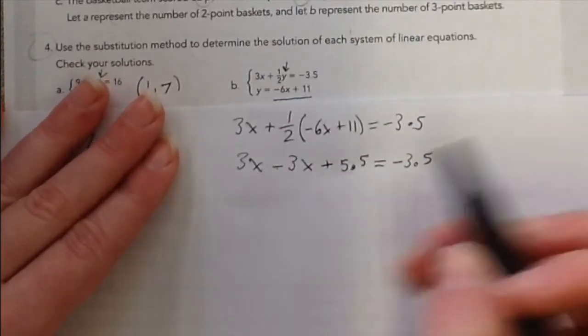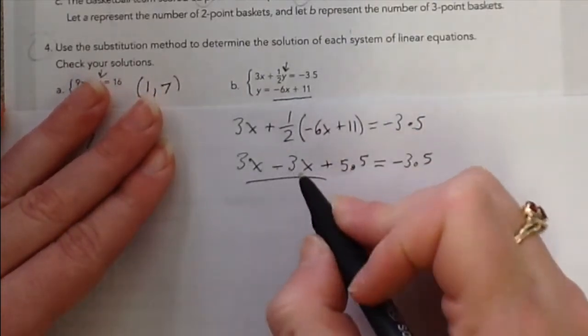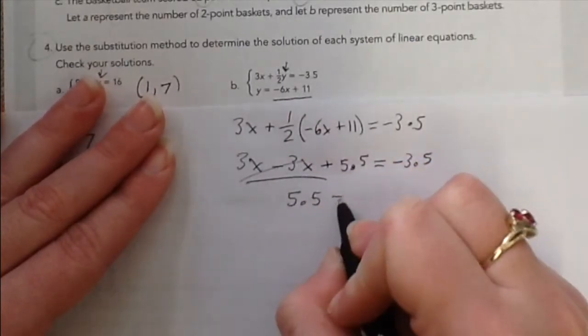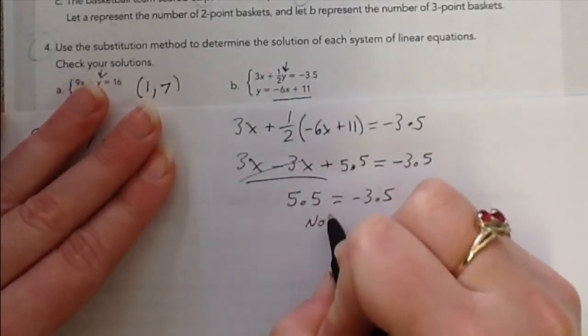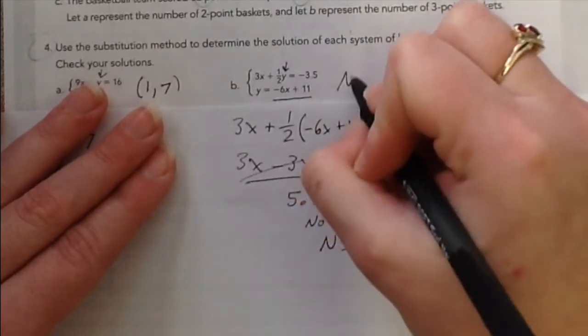Combine like terms. Ooh, 3x minus 3x. That means these are going away, and I'm left with a 5.5 is equal to a negative 3.5. And this is not true. So this is a no solution.